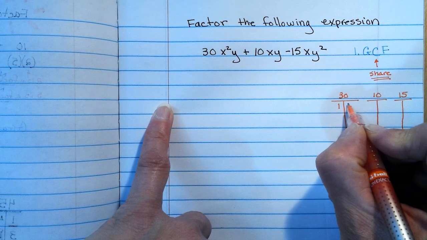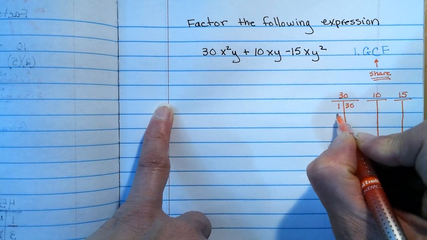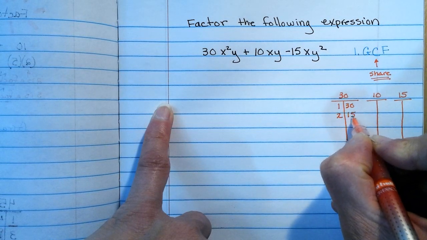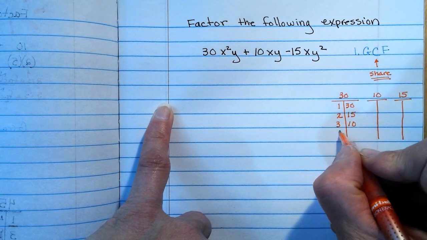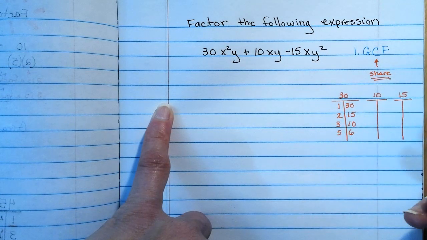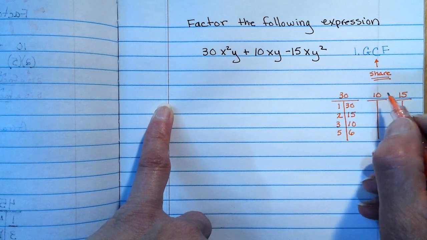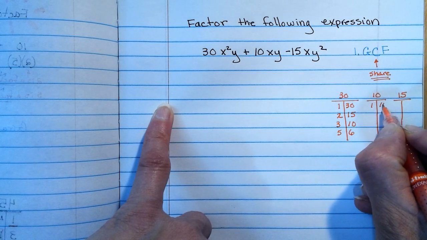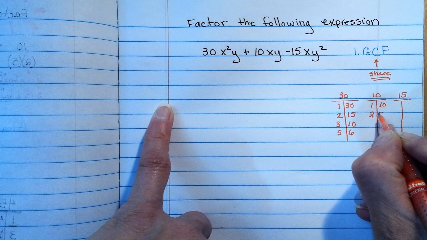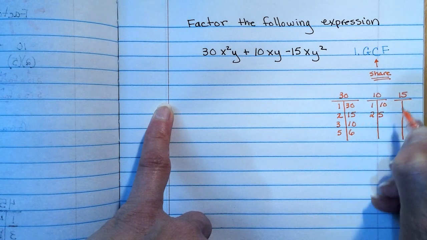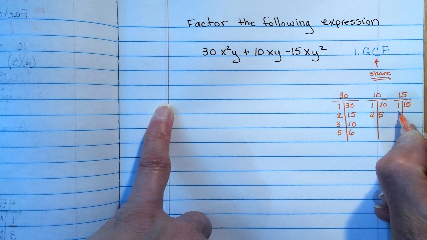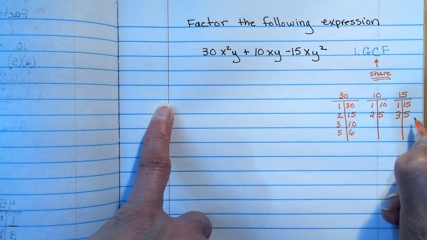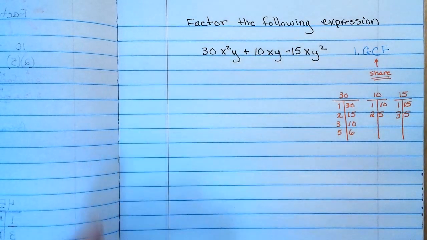So what did I say? I said 1 and 30, 2 and 15, 3 and 10, 5 and 6, and then it repeats. Here I have 1 and 10, 2 times 5, and then it repeats. I have 1 times 15, 2 doesn't work, 3 times 5, 4 doesn't work, and then it repeats.